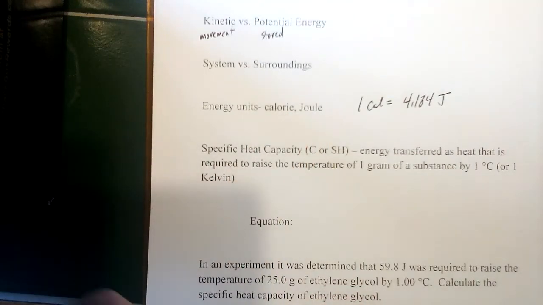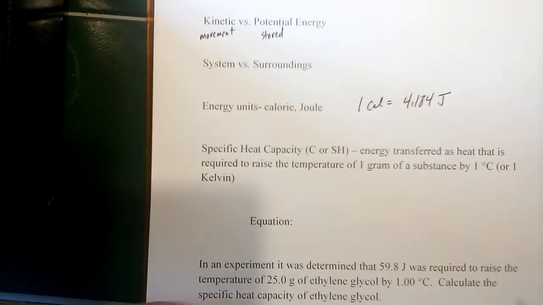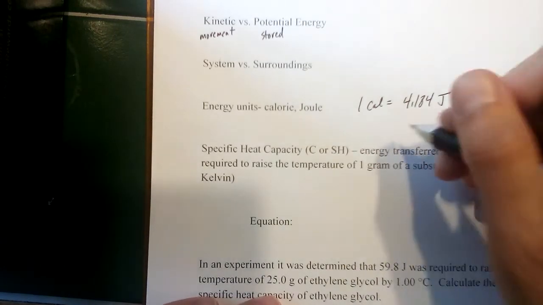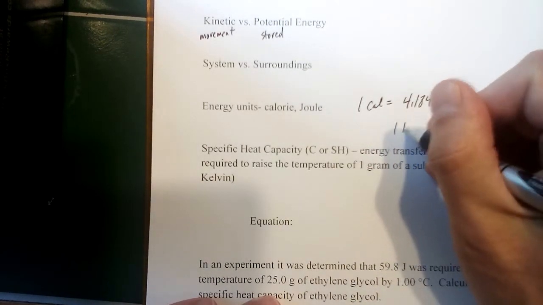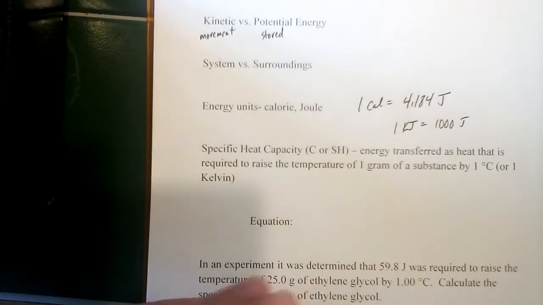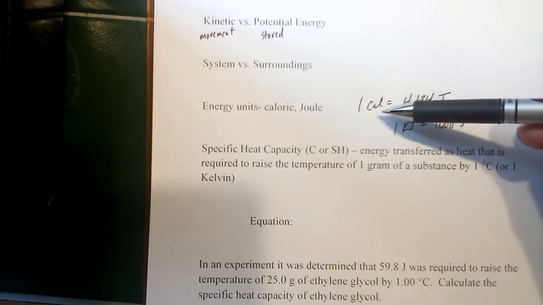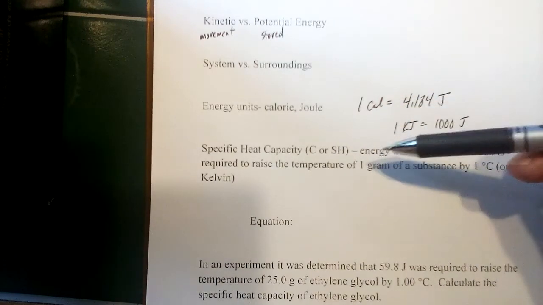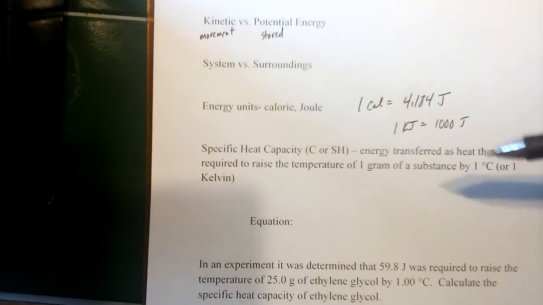Calories and joules are actually fairly small amounts of heat, so it is pretty common to put the prefix kilo in front here. So 1 kilojoule is equal to 1,000 joules, the same way we've seen kilo in the metric system. You might do that with calories too. 1,000 calories would equal 1 kilocalorie.